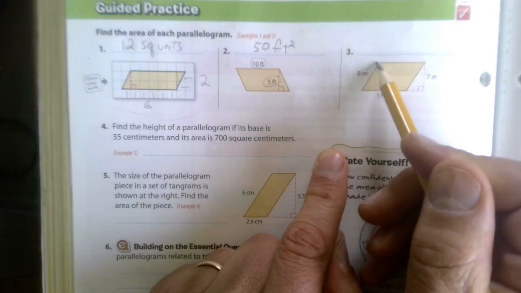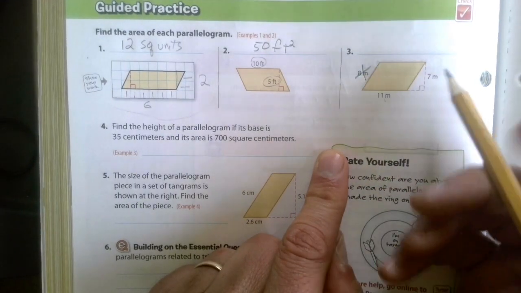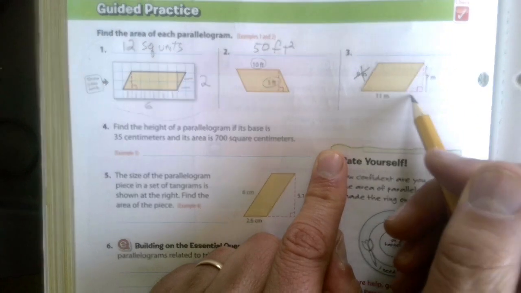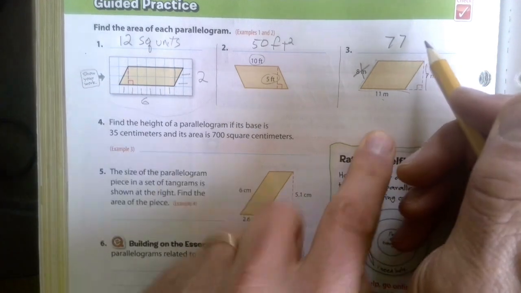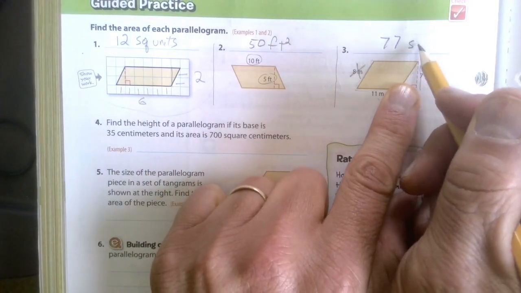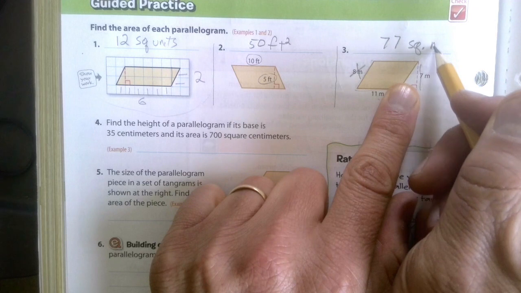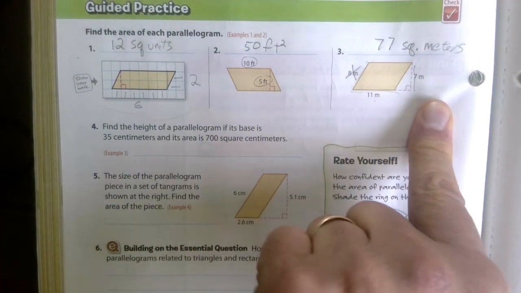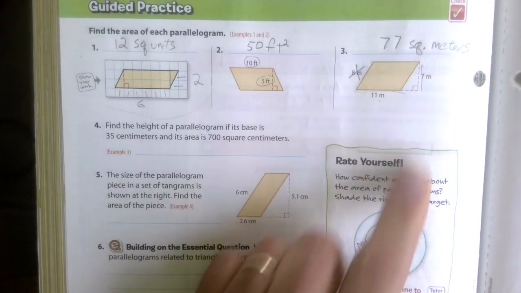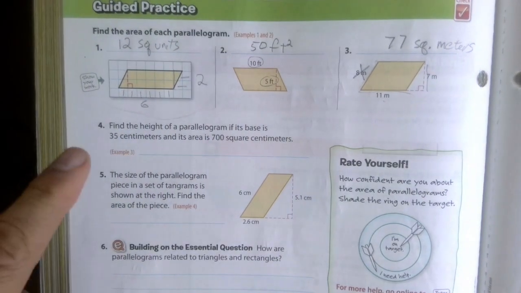No, no, no, because that's measuring the diagonal. So not that. It is 7 times 11, which is 77. And I'll just write it differently this time so you can see both ways. Square meters, or I could have written meters with a little 2 on top. Great. Let's try number 4 on your own.